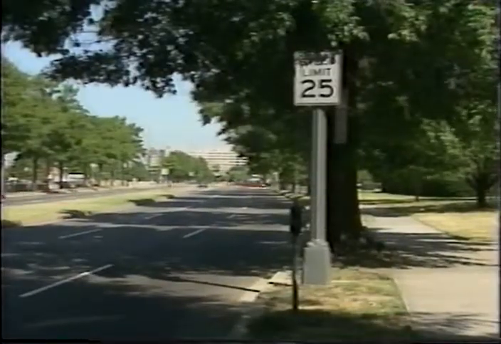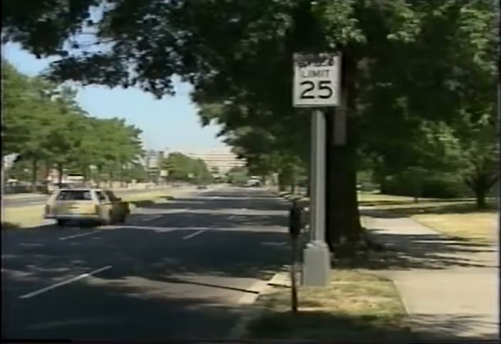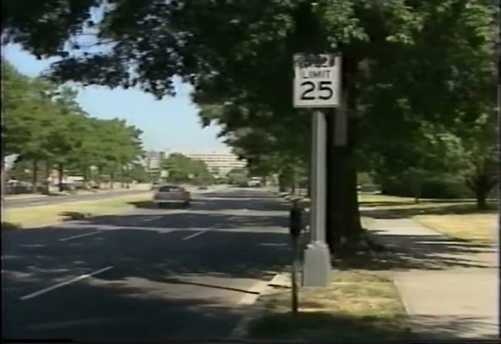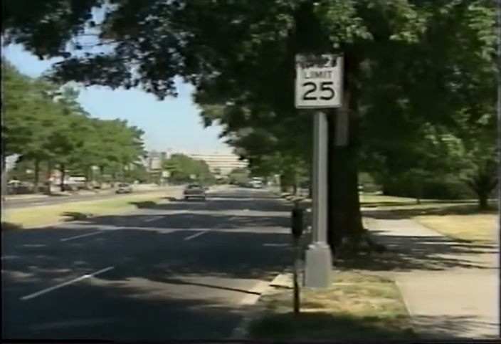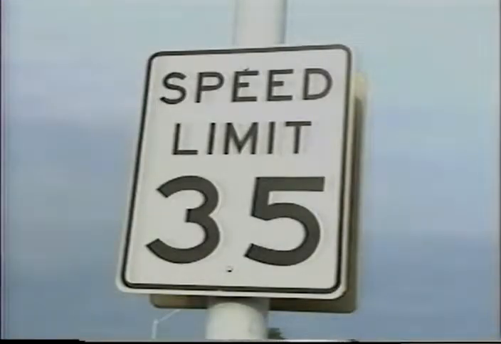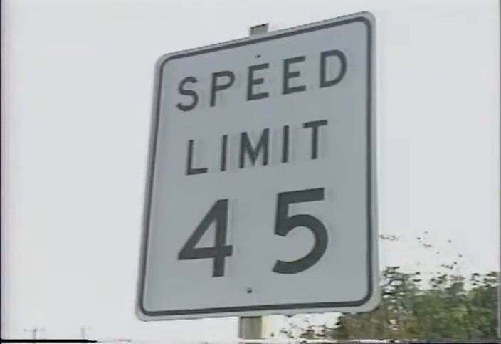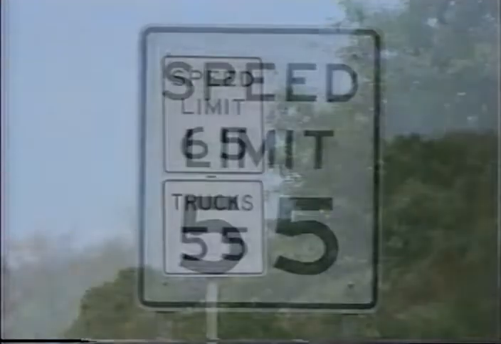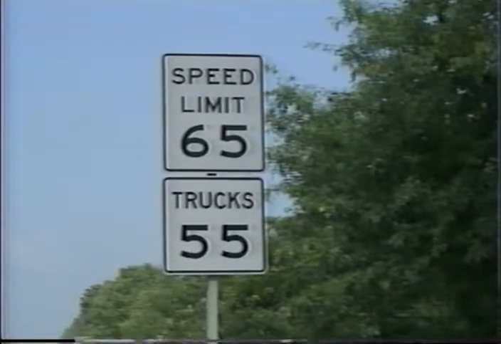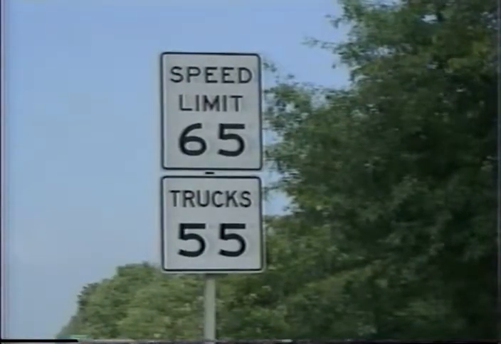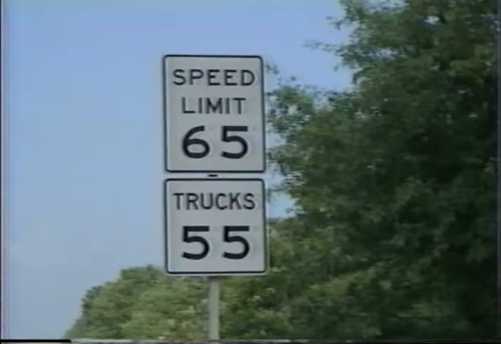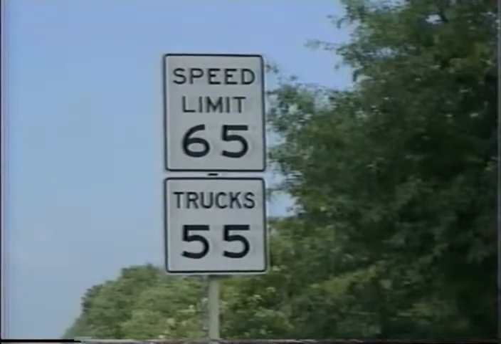Speed limit signs display the limit established by law. Generally, the standard size is 61 by 76 centimeters. The limit is based on an engineering and traffic study. Limits on the signs are in multiples of 5 kilometers per hour. In addition to signs for passenger cars, there are special speed limit signs for buses and trucks.